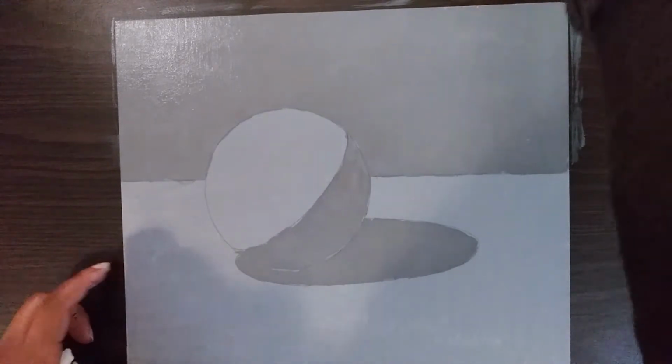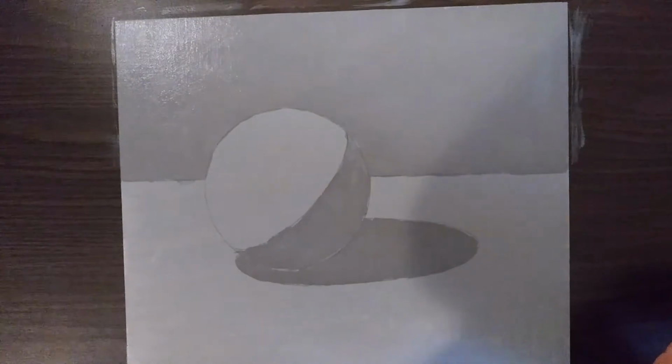Alright, so I'm trying to clean out my paint out of my brush. Once again, you don't want that paint to dry. I want to clean out my palette just a bit. So I'm just adding some water to my palette and spritzing it just so I can wipe it down.